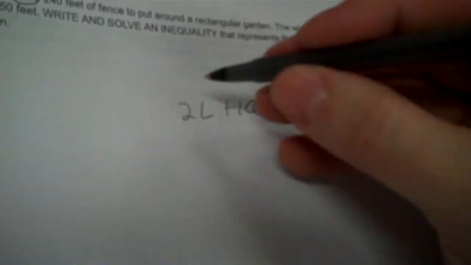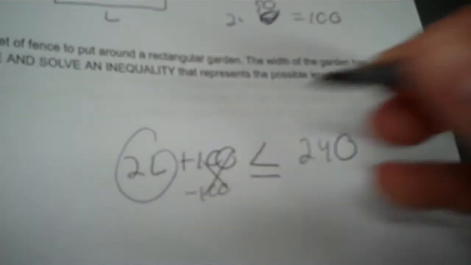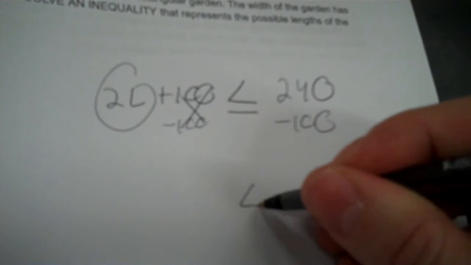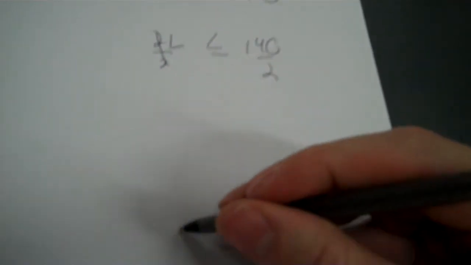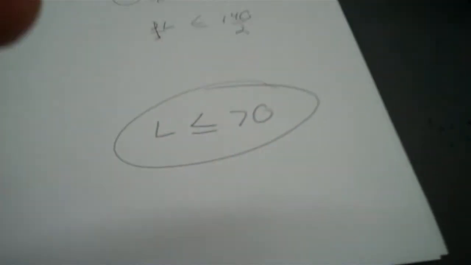Okay? Positive multiplier, the sign stays the same. You put the bar under because you could be equal to it. So minus 100, minus 100. So it's 140 and then 2L. Divide by 2, and you got L less than or equal to 70 feet. If you're at exactly 70, then you use all your fence. If you go under 70, then you'll have fence left over, but you can't use more than 70.